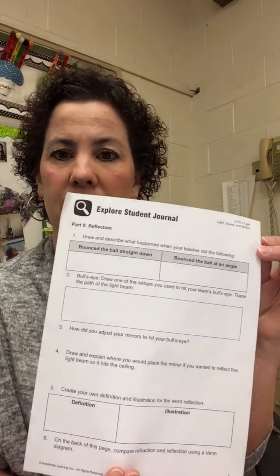So what your sheet today says, the very first thing it says, draw and describe what happened when your teacher did the following. When I bounced the ball straight up, describe what happened. When I bounced the ball up, what happened to the ball? What about when I bounced it at the angle towards you? What happened? You can even try that at home if you have a ball.